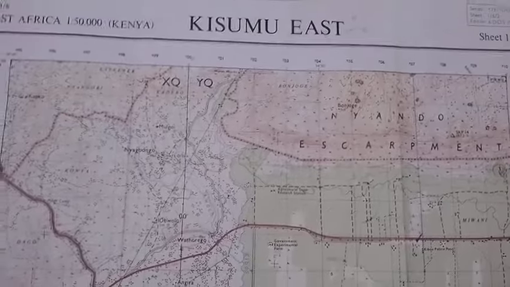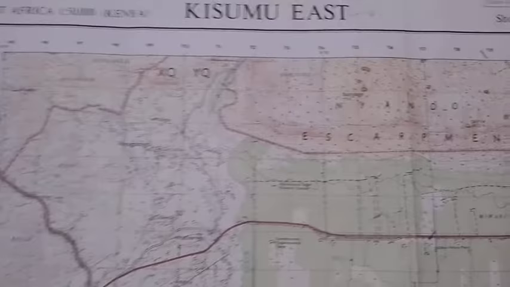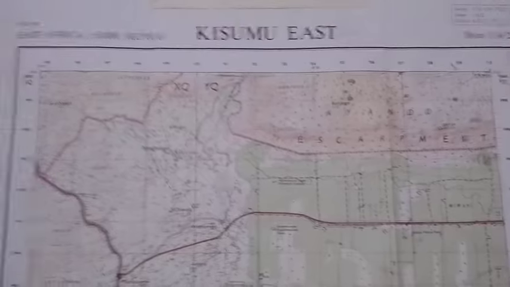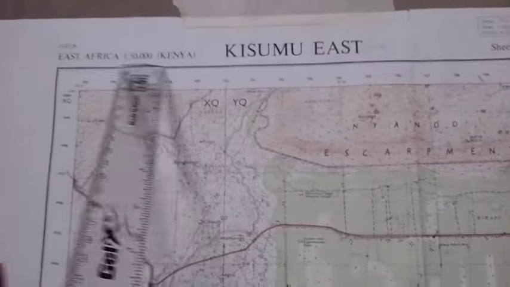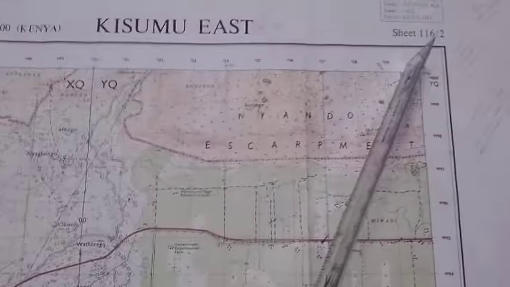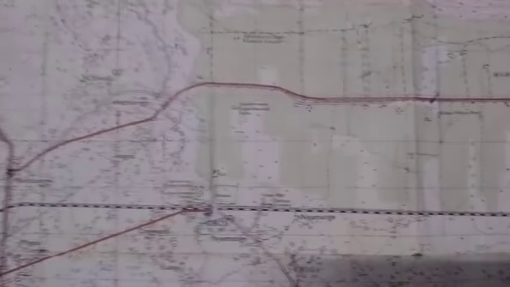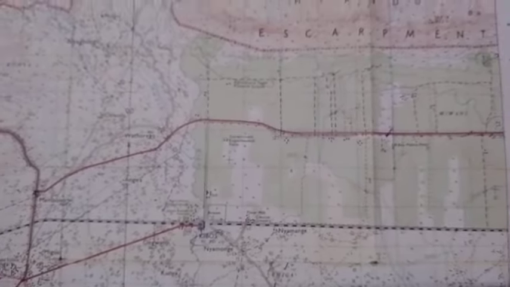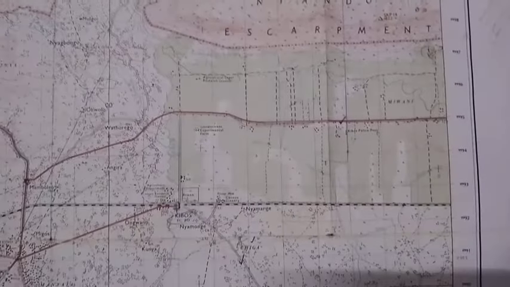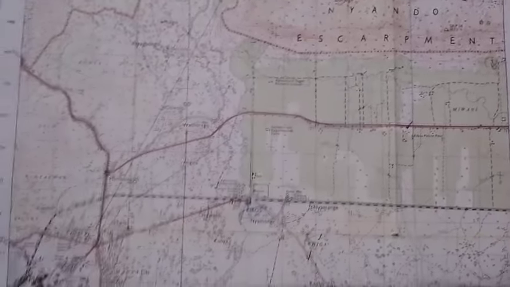Answer question 6 and any other 2 questions from that section, whereby the first question in number 6 was to give the longitudinal extent of the map, this Kisumu East, whose scale is 1 centimeter represents 50,000 centimeters on the actual ground, and its sheet number was 116/2. So having studied it, you're supposed to give the longitude extent. You know, longitudes are imaginary lines running from north to south.